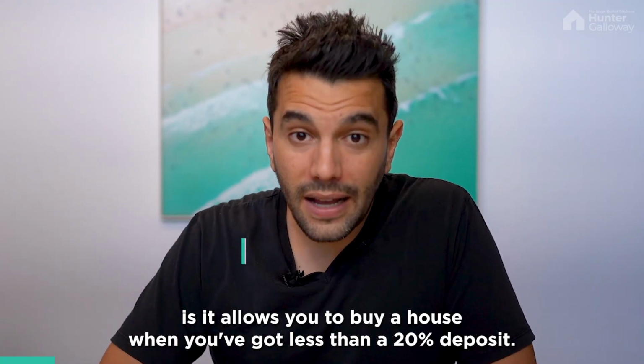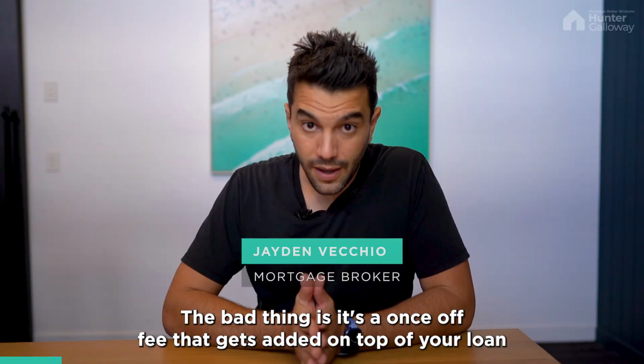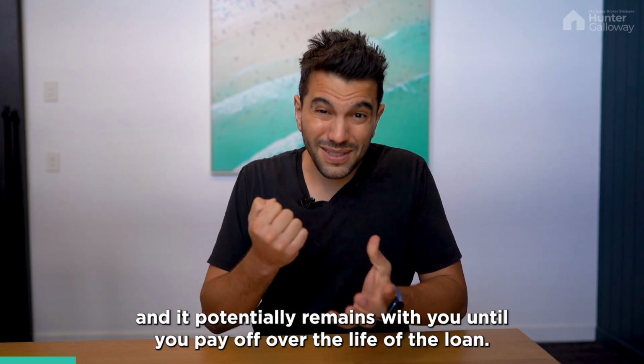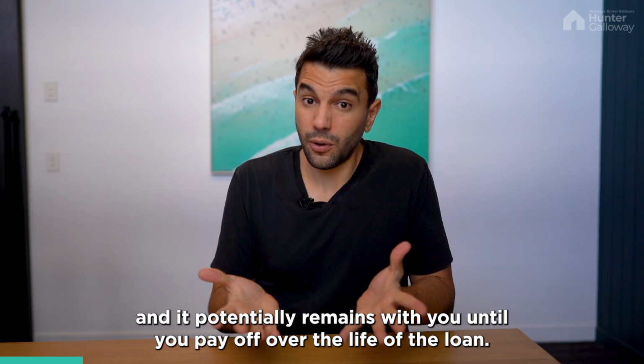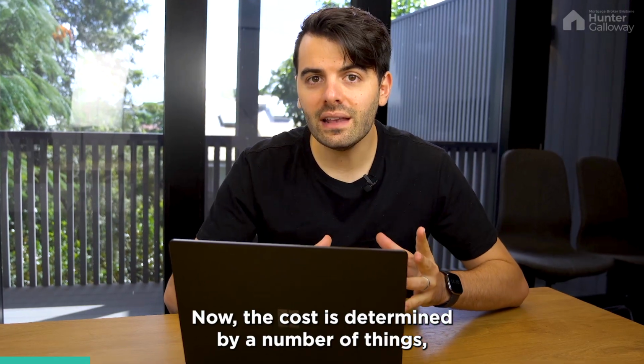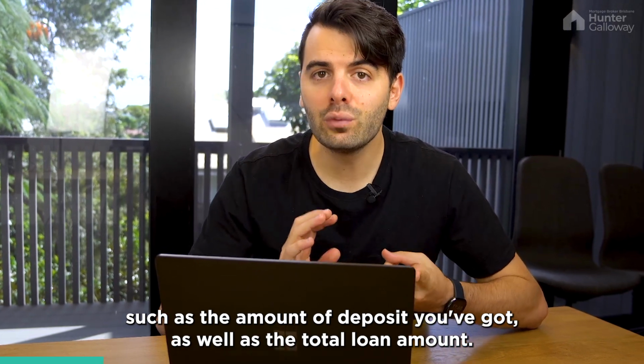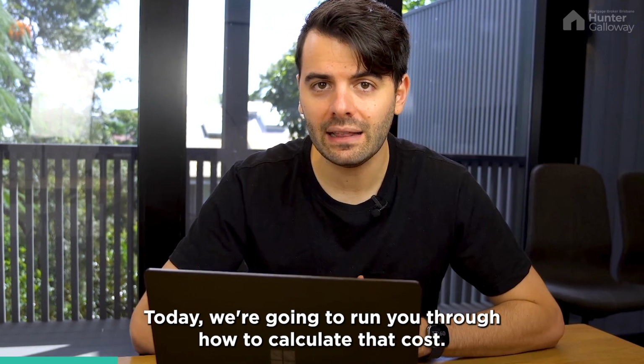as a borrower. The good thing is it allows you to buy a house when you've got less than a 20% deposit. The bad thing is it's a once-off fee that gets added on top of your loan, and it potentially remains with you until you pay off or for the life of the loan. Now, the cost is determined by a number of things, such as the amount of deposit you've got, as well as the total loan amount. Today, we're going to run you through how to calculate that cost.